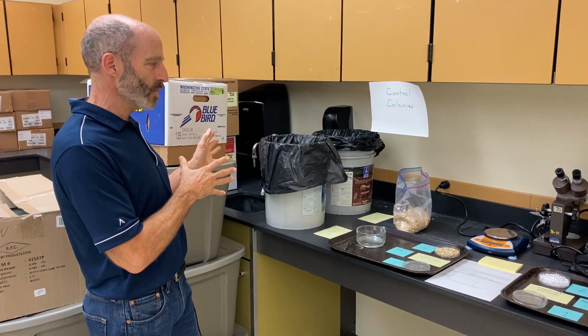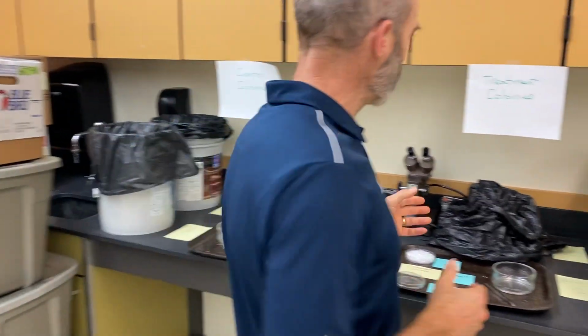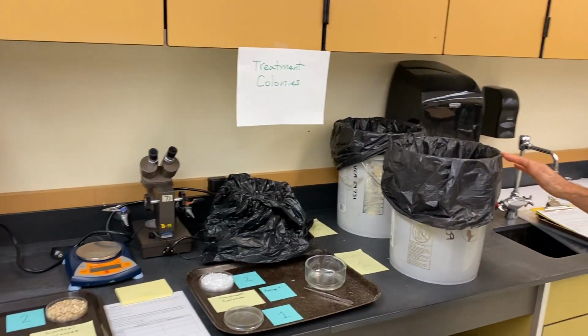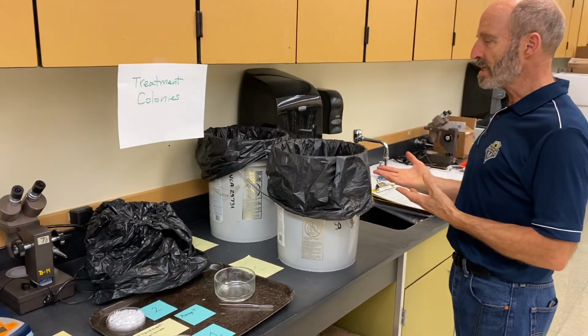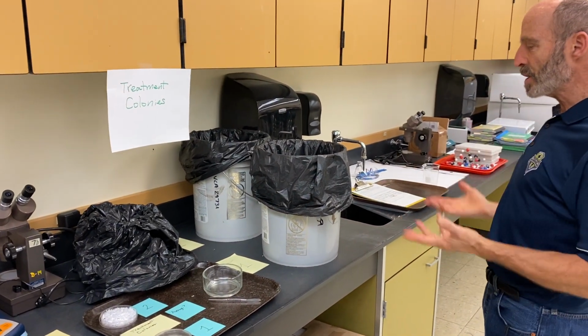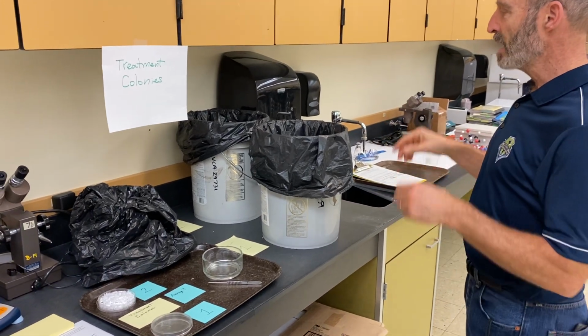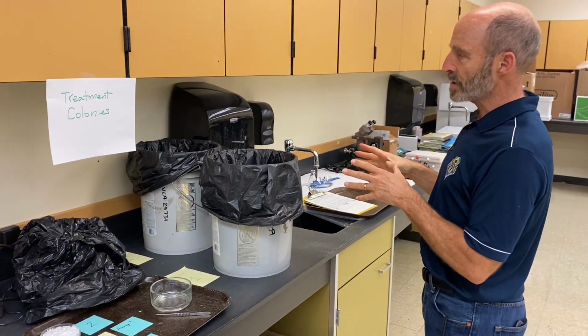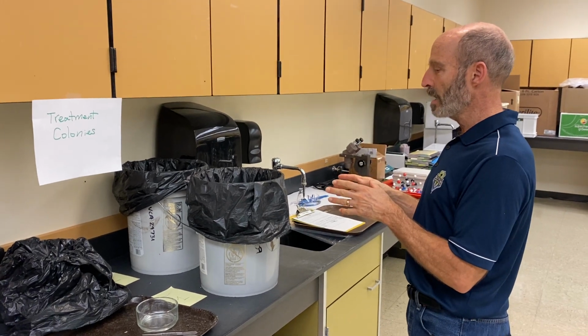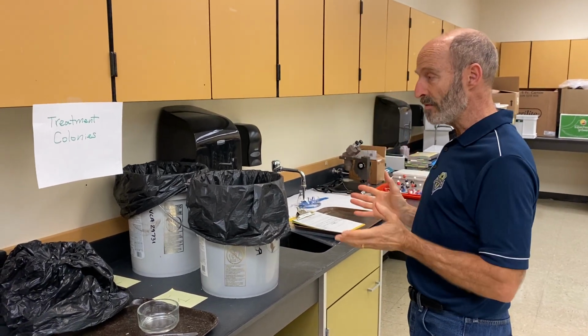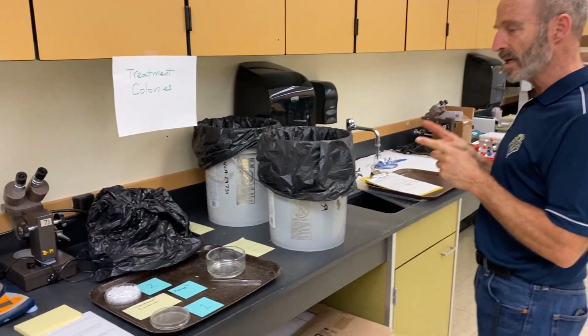That's like we need that for replication. The second population is a treatment population that is, once again, in two buckets. That gives us replication. We have what's called treatment bucket number 1, treatment bucket number 2. Once again, set up at the same time, same source of mealworms, same amount of bedding. We feed them the same amount by volume, but the difference is what we're feeding them.